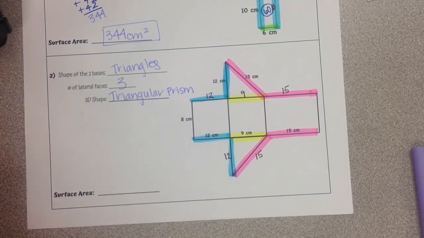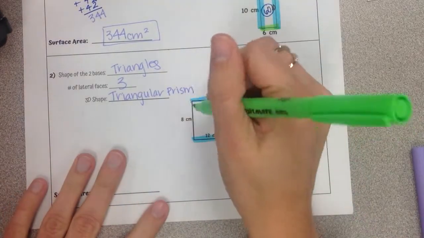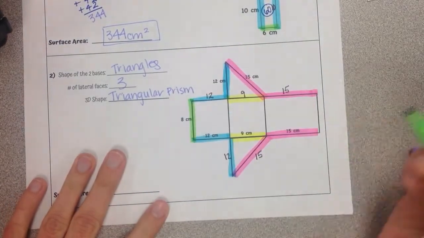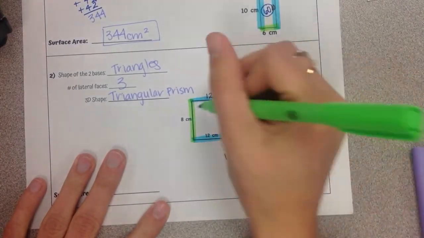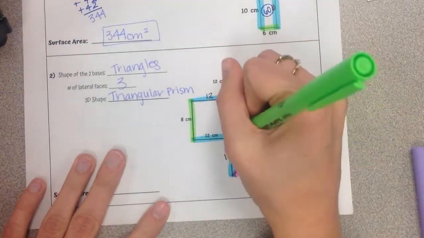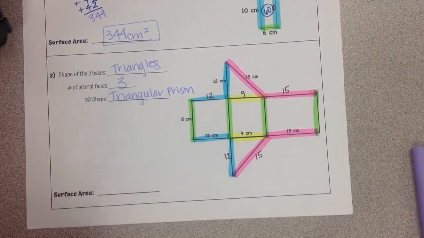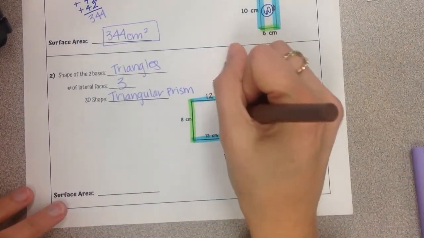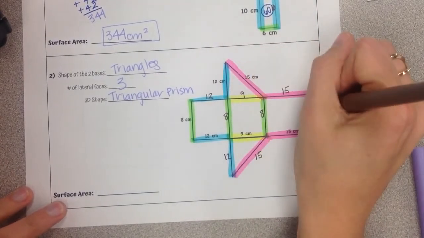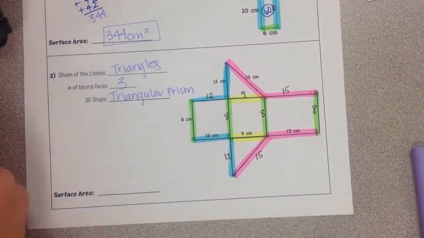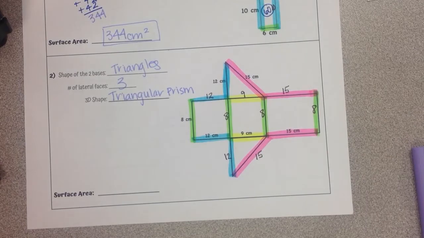The last measure that we haven't looked at, I'm going to use a fourth highlighter color. I see this 8 centimeters. It's kind of the height of this prism. Okay, we've got 8 here. All of these heights here are also going to be 8. So now that we've labeled all the sides, every single side has been labeled, we can find the area of each.